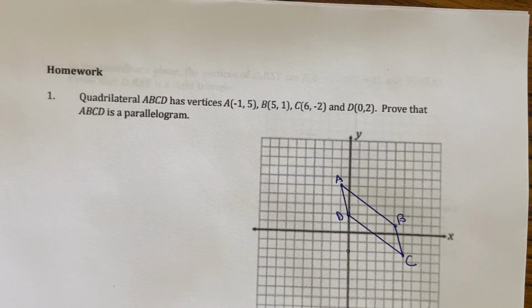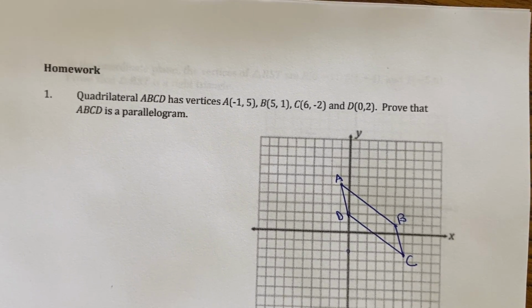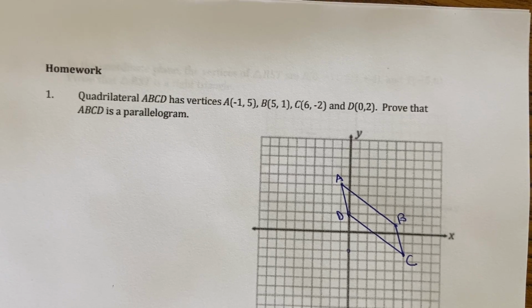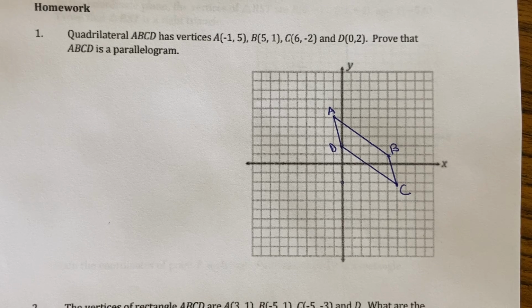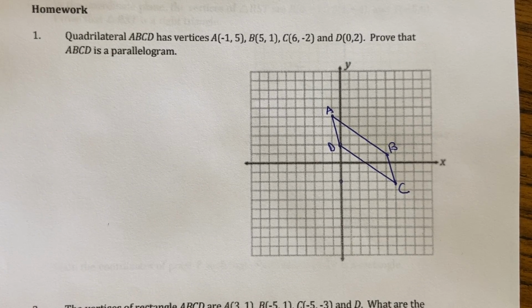This is the homework 484. Okay, so this is the coordinate proofs with slope. So looking at number one, I kind of graphed them all just to save on time a little bit. They want us to prove that it's a parallelogram.